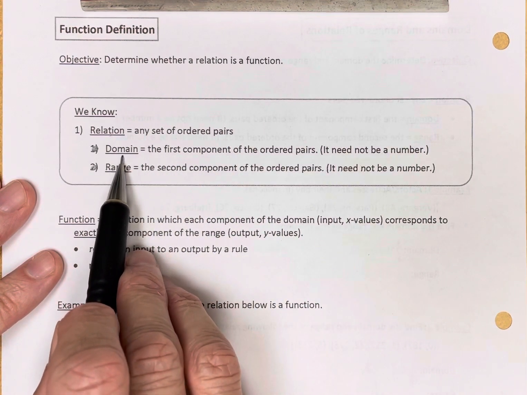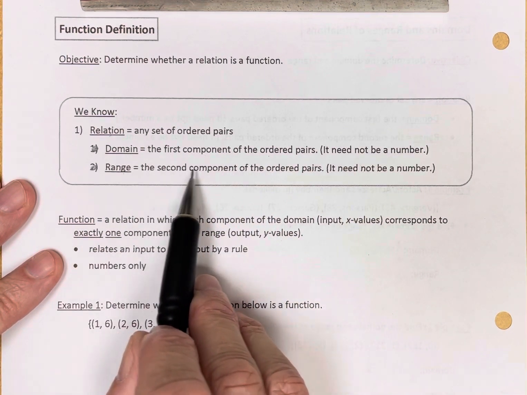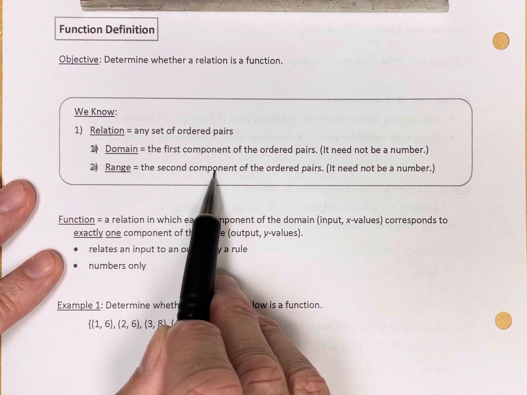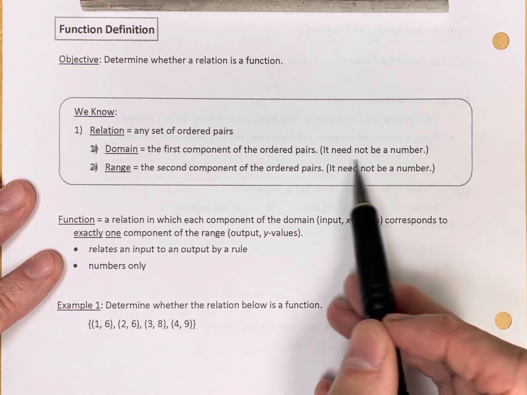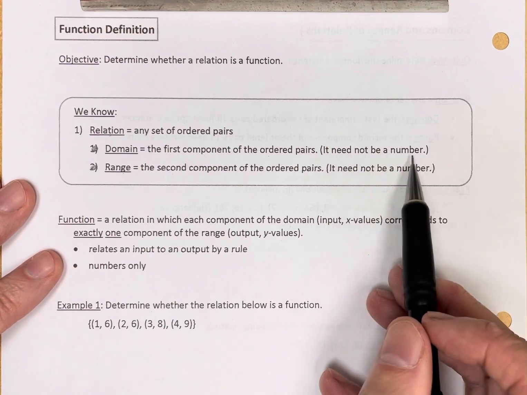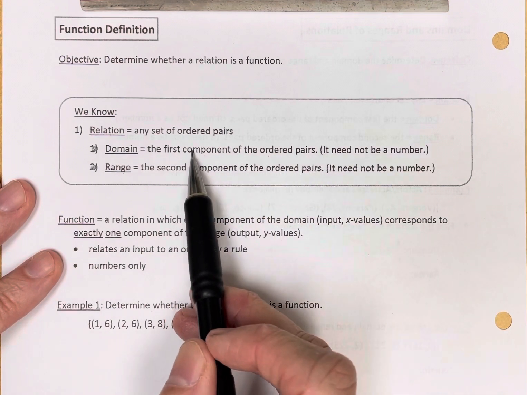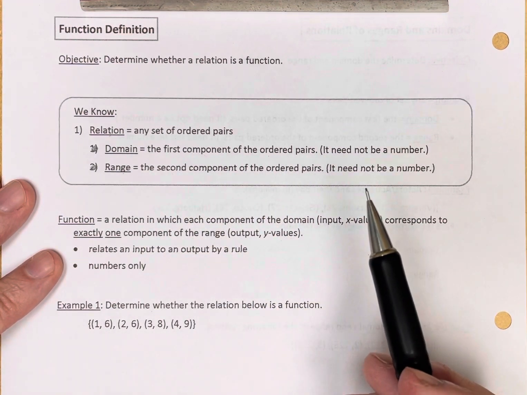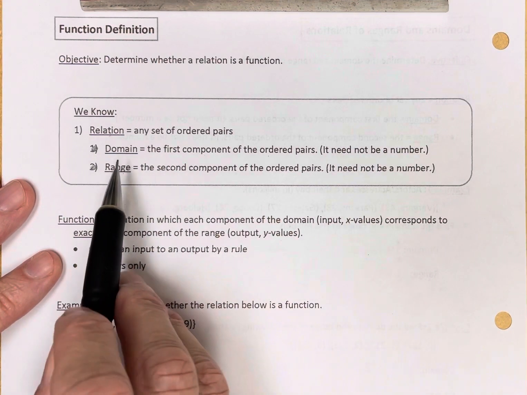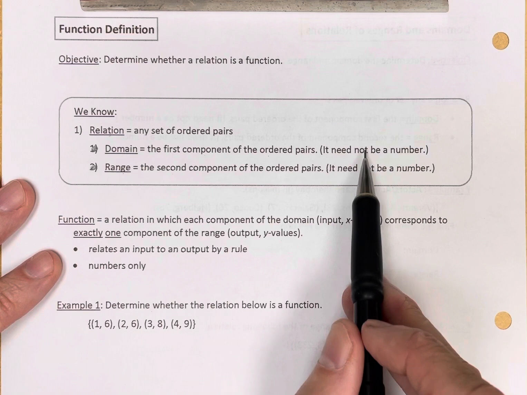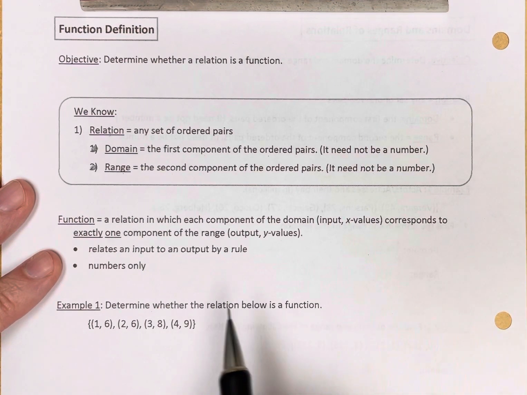And we know that the domain is the first component and the range is the second component of each of those ordered pairs. And we noted in a prior video that you could have names or nouns, if you will, as a first component or a second component. But we're going to be dealing with functions, and functions deal with numbers. So while a relation may have non-numerical components, a function has numerical components.